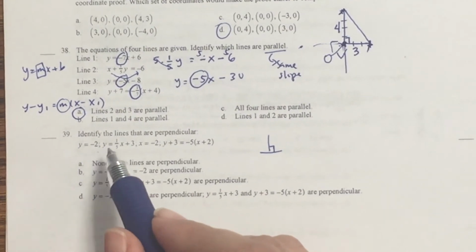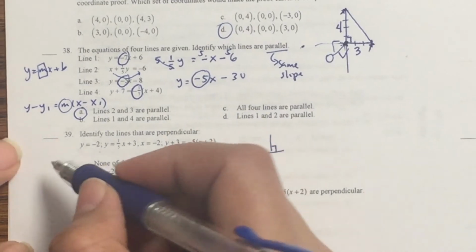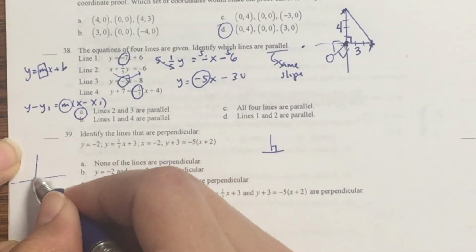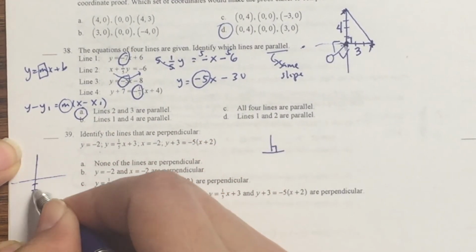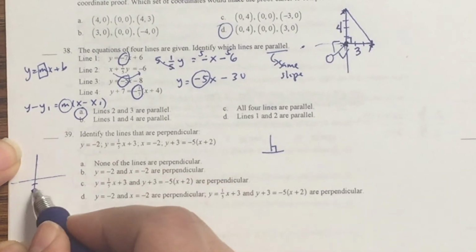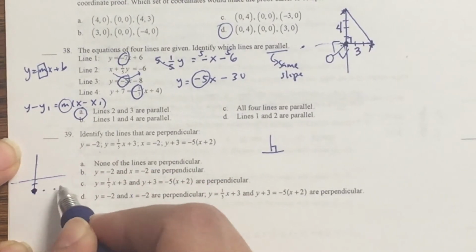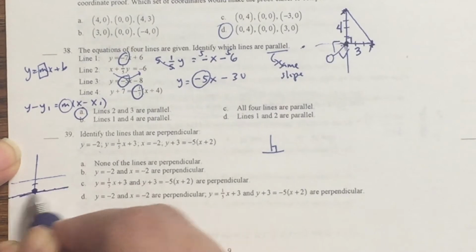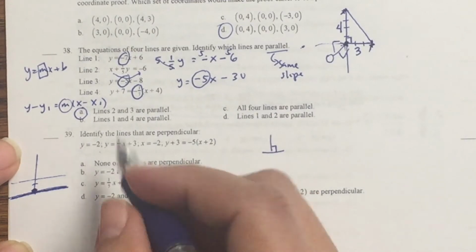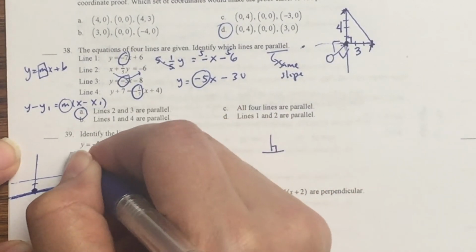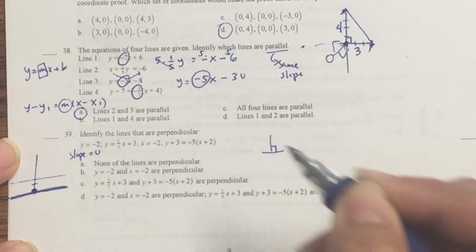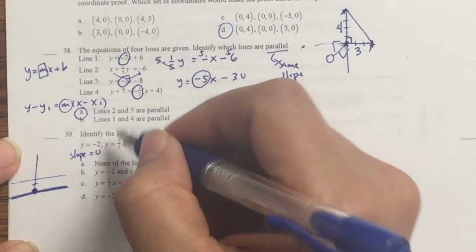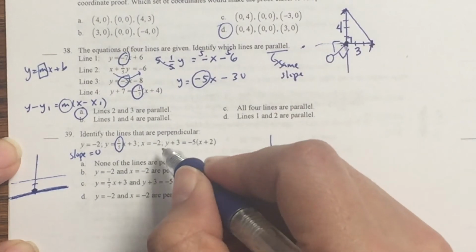So y equals negative 2. Y is always negative 2 no matter what x is. So it's a line looking like this. And what kind of slope is that? Horizontal. So slope is 0. So here, slope is 0. Over here, slope is 1/5.